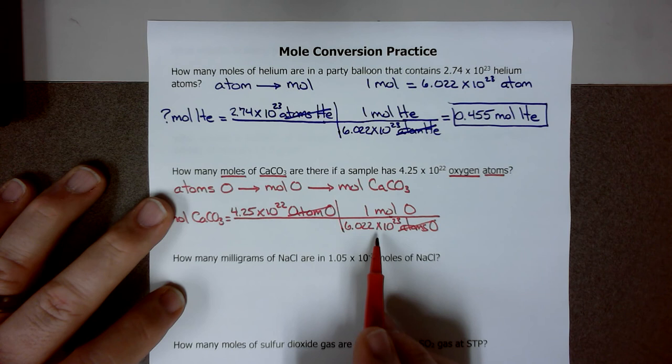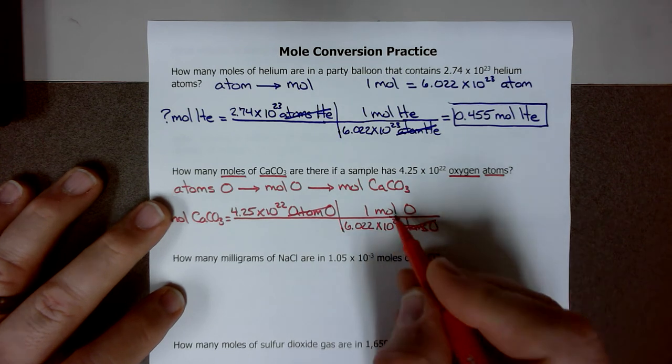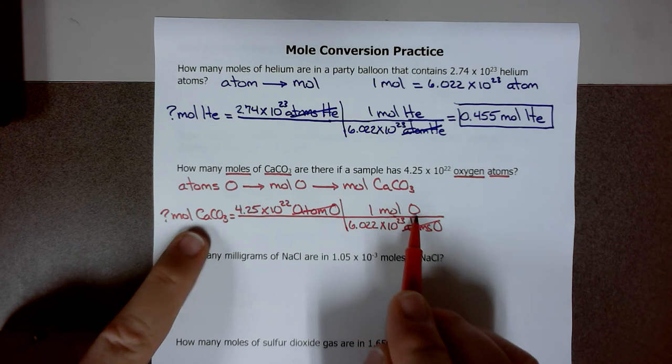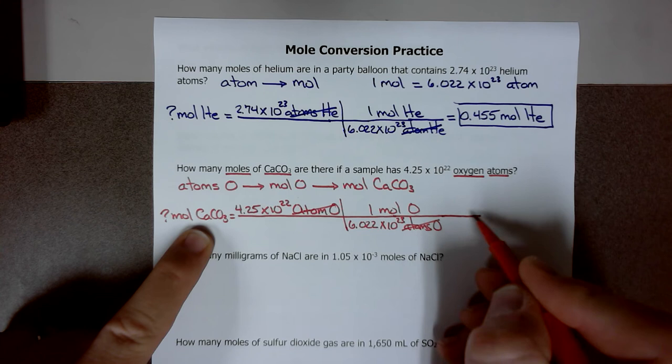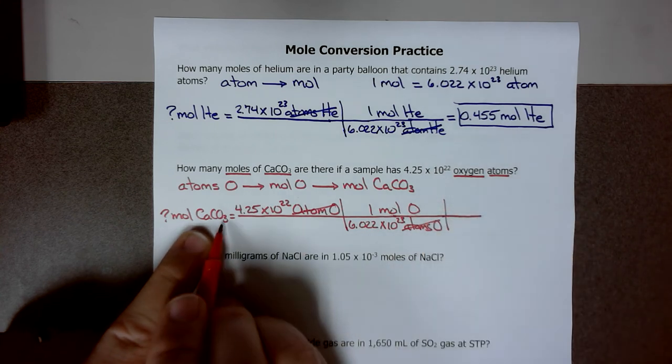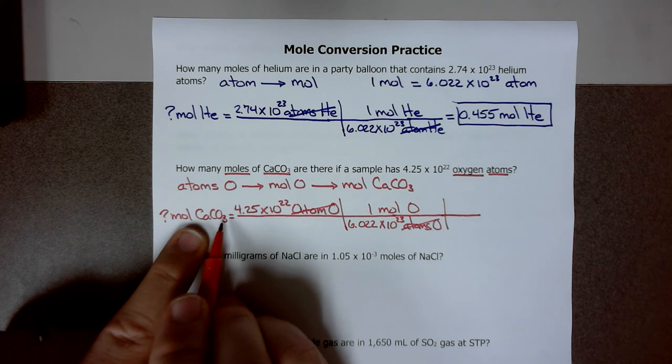So this first step here is my Avogadro's number conversion factor. 1 mole is 6.02 times 10 to the 23rd. Now, I've got the mole, which is what I'm looking for, but now I got to convert from oxygen to calcium carbonate. And I can only do that through a mole-mole conversion. Now, if that's 3 oxygen atoms in this formula, then that's 3 moles of oxygen for every 1 mole of this.